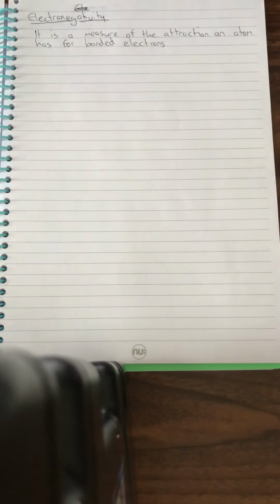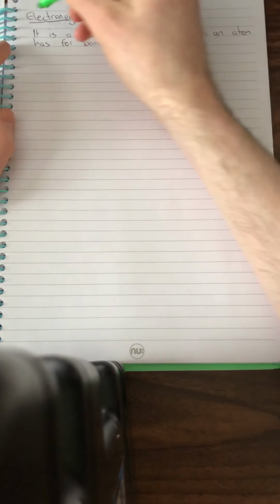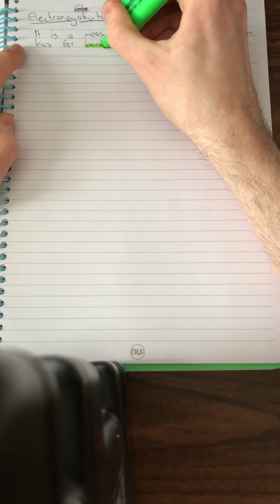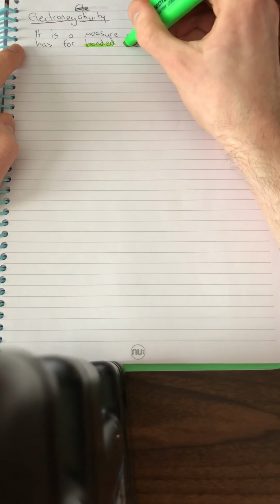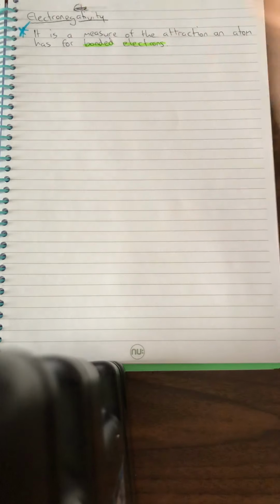And again, such an important term. You have to say bonded electrons. So it is a measure of the attraction an atom has for bonded electrons. Now, this question comes up very often. I think, don't quote me, in the last 5 years, this question has come up 3 times.